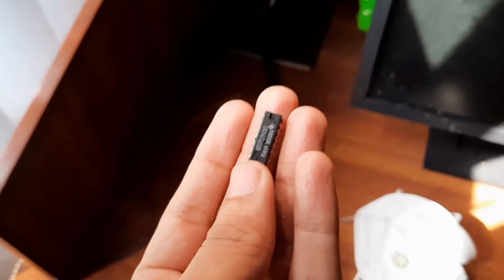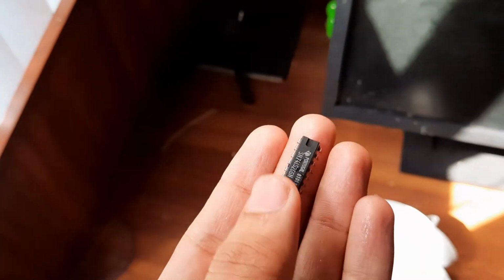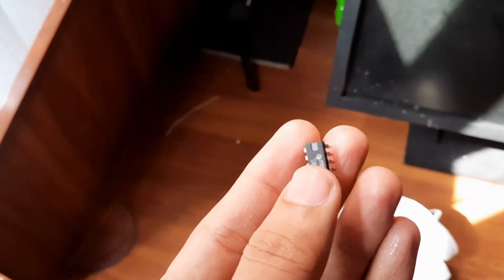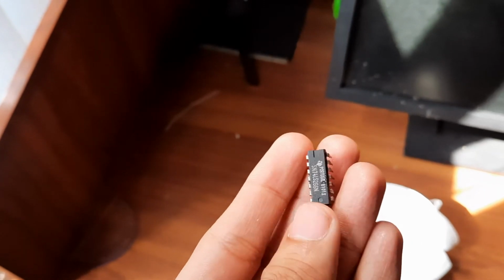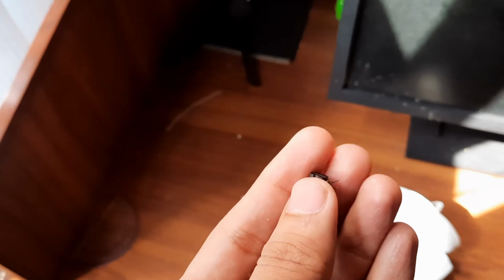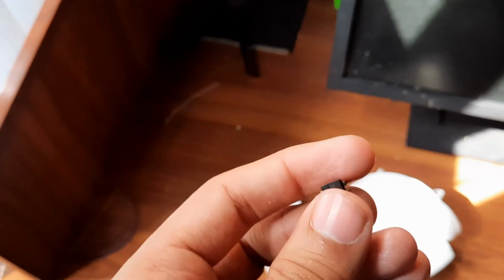Now, to use this IC, first you need to power it up. There are two pins for powering up the IC, pin number 7 and pin number 14. This is pin number 7, and this is pin number 14.